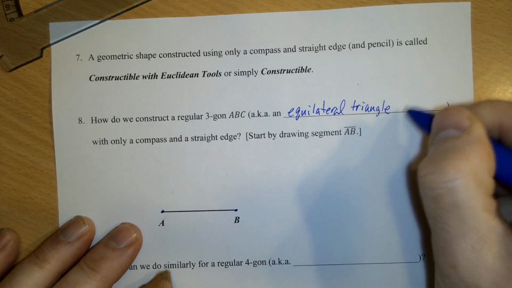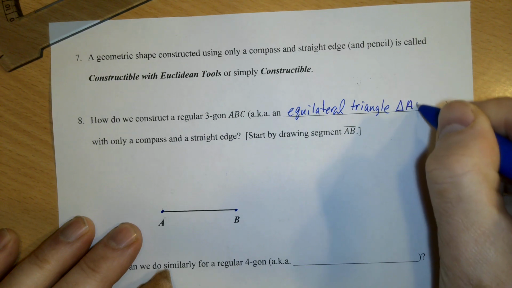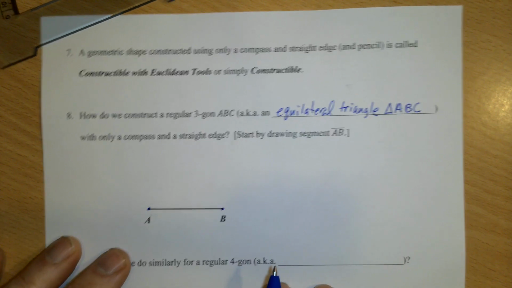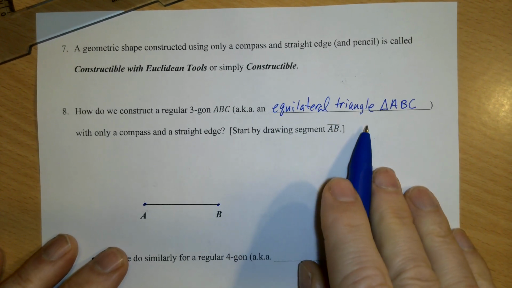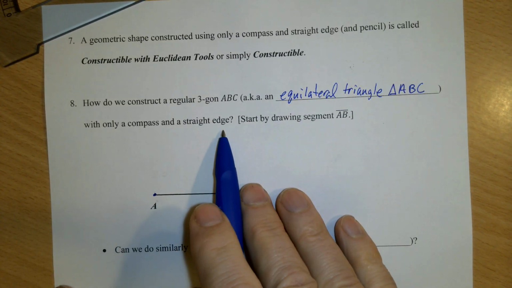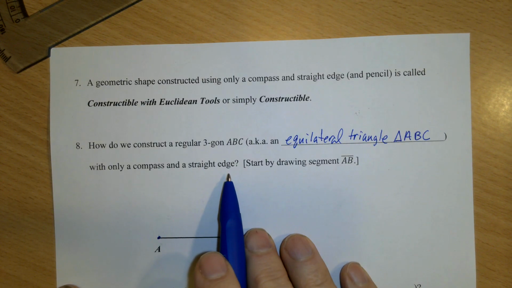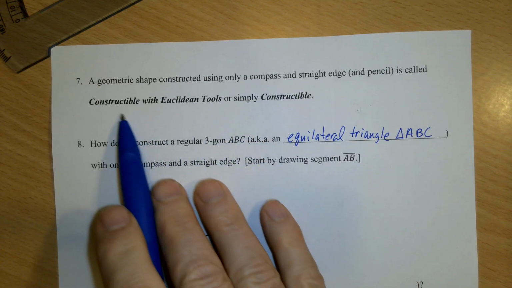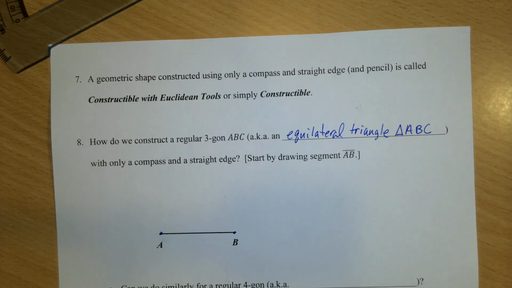In this case, I'm going to call it triangle ABC. And we're going to use only a compass and straight edge. So what does that mean? I could have simply said construct it with Euclidean tools.